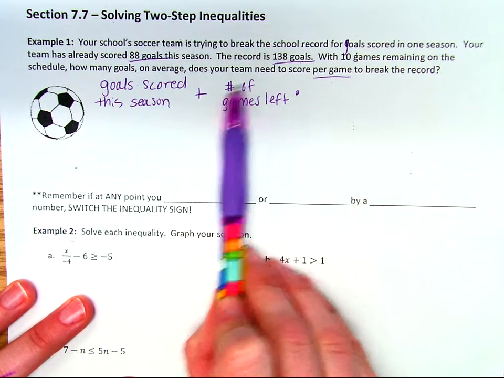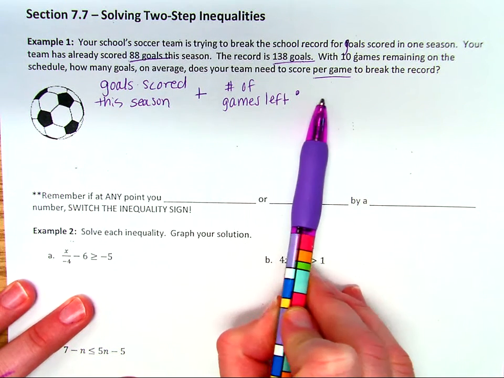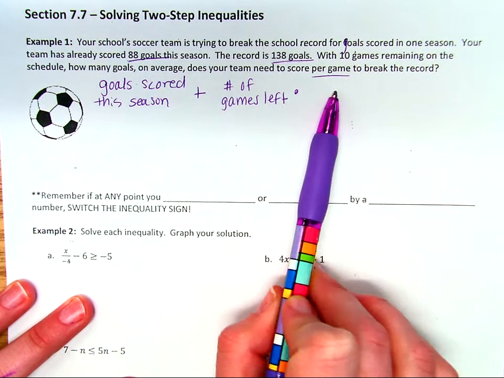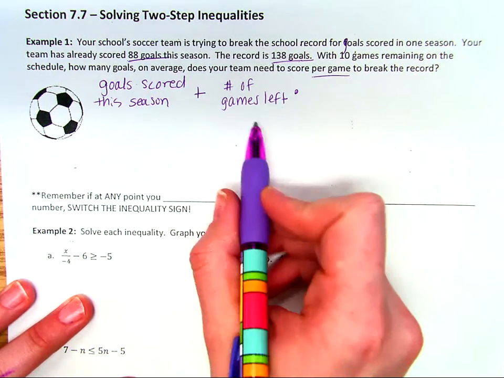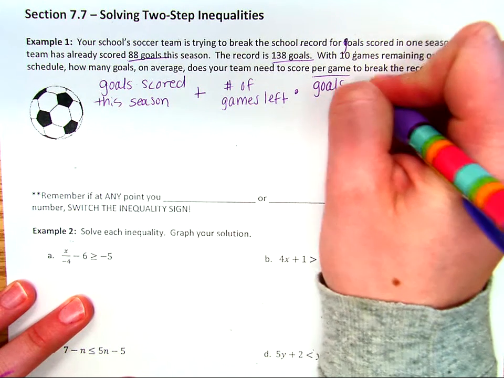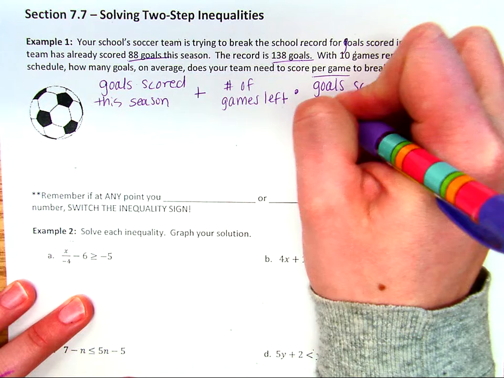So however many games there are times how many goals I'm scoring per game. That's going to be the total amount I get for the rest of the season. So the number of games left times the goals scored per game.